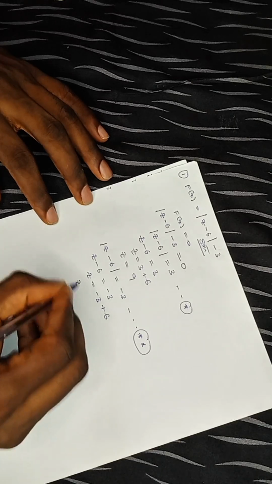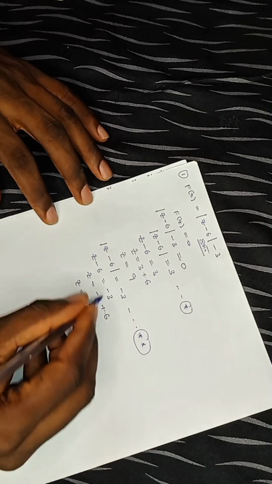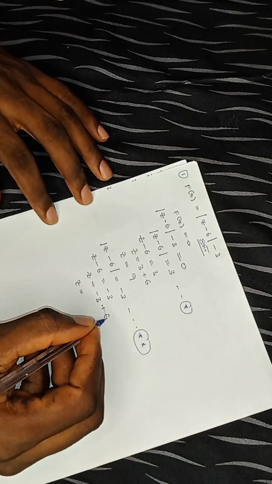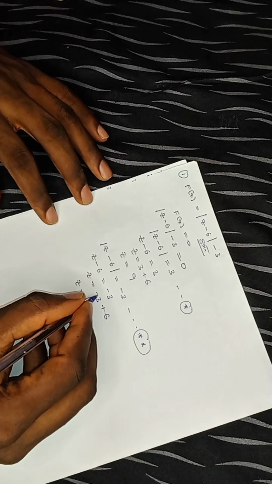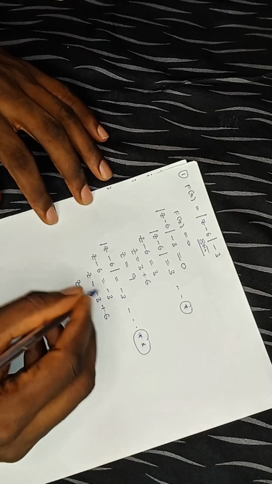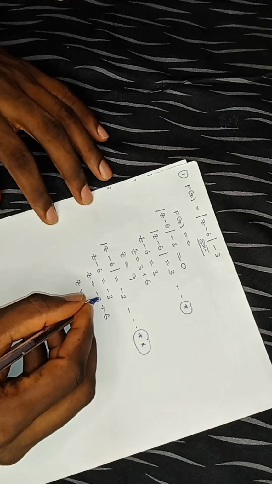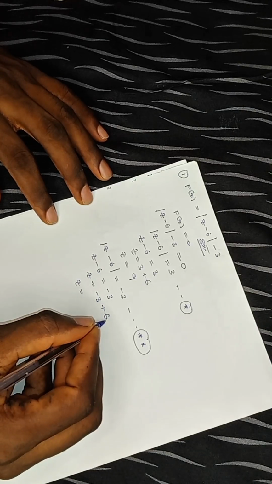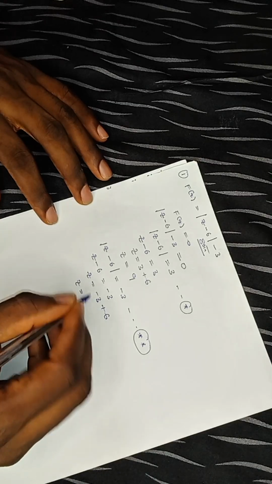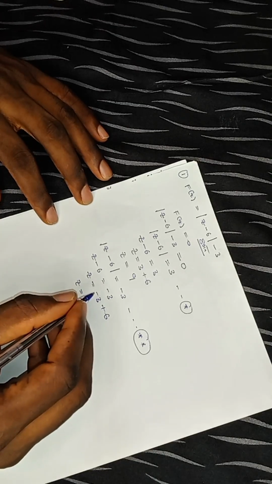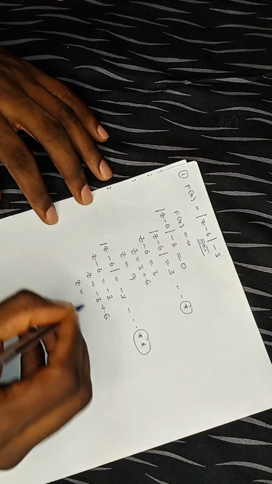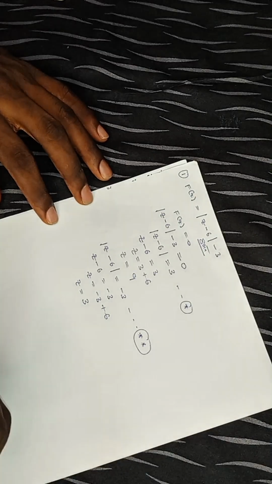Minus 3 means you are owing somebody 3 naira, and plus 6 means you now give the person 6 naira. How much are you now owing the person? You are no longer owing the person, rather the person is now owing you a change. So z is equal to 3. That is what we are going to have.